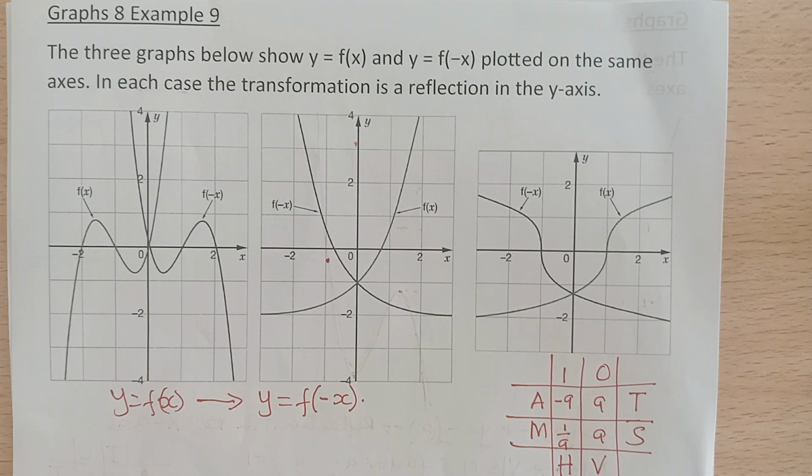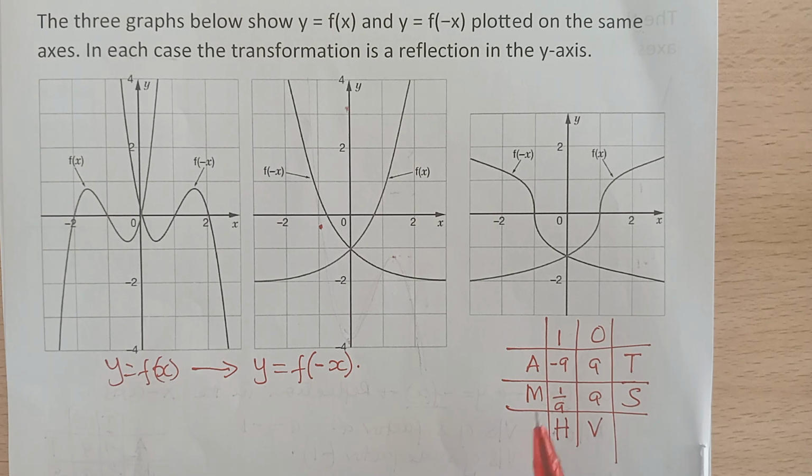I've always said that M is multiplication, A is addition, I is inside, O is outside, T is translation, S is stretch, V is vertical, and H is horizontal.